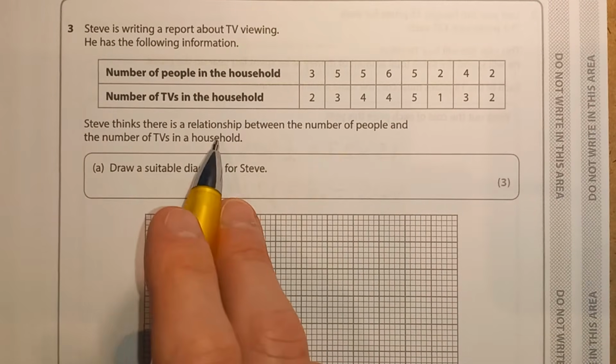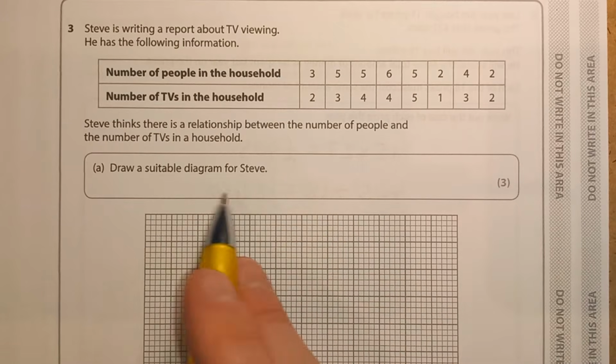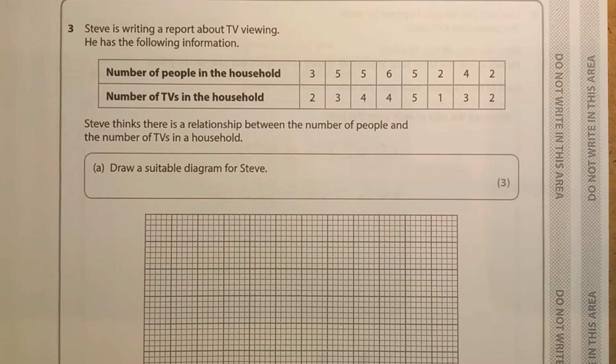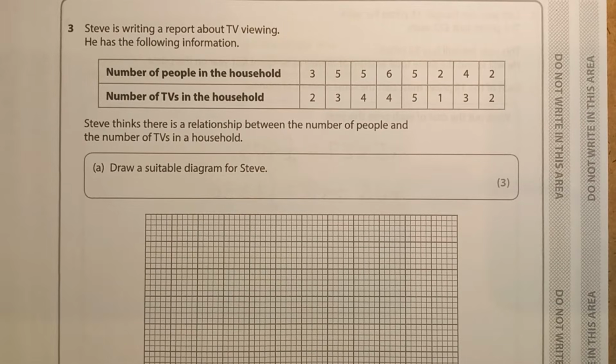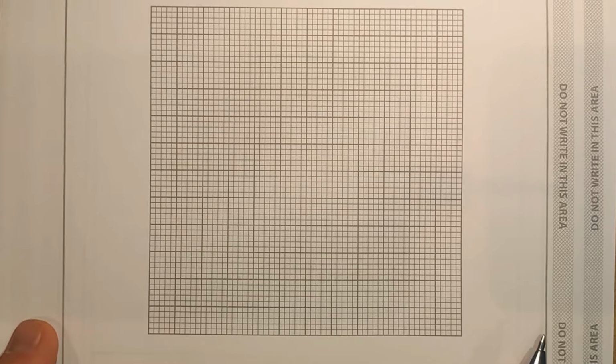Steve thinks there is a relationship between the number of people and the number of TVs in a household. Draw a suitable diagram for Steve. Well, they're talking about relationships and 2 different variables here, so we're going to be talking about a scatter diagram. Okay, and we've got our graph paper here.